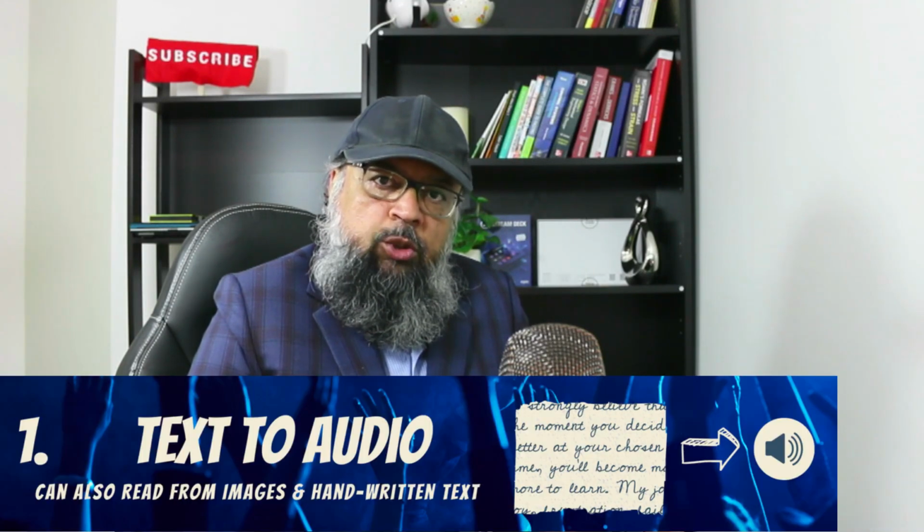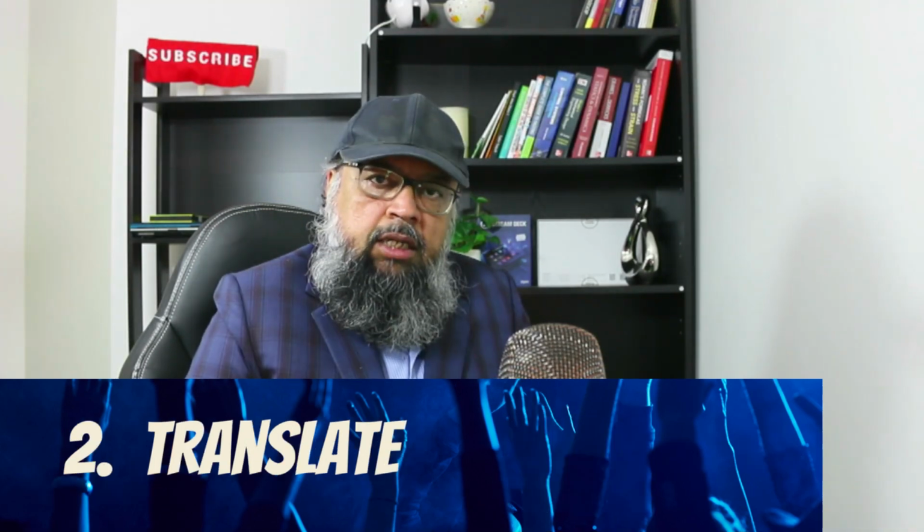This tool does two very important things. The first is that you can convert any text into audio, but the most powerful thing is that you can also translate any text into another language. And there are a lot of languages available, and the Immersive Reader will translate your text into another language and then read it, and you can save it by capturing the system audio into an audio track.